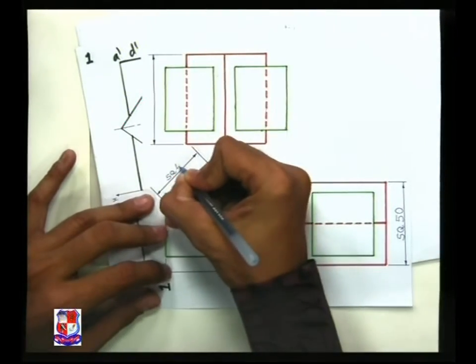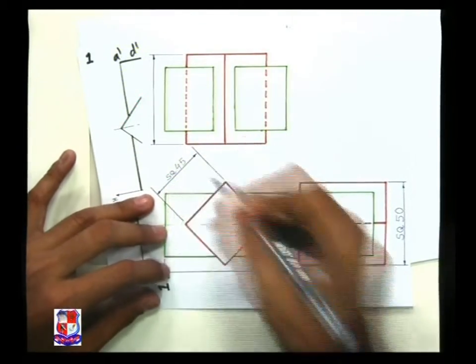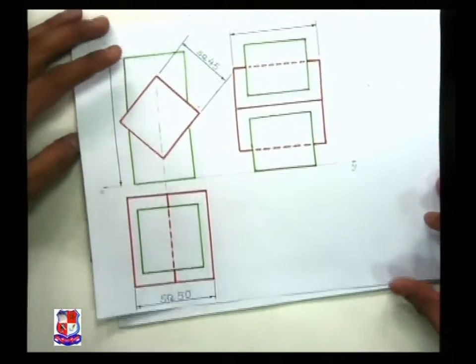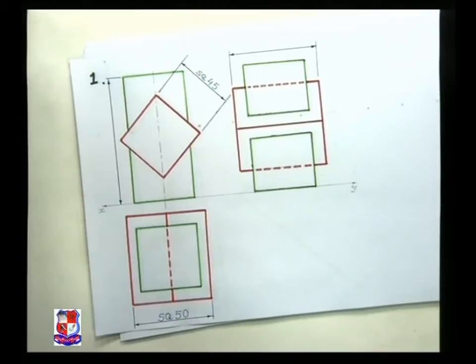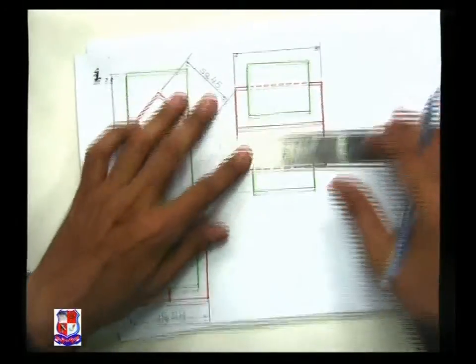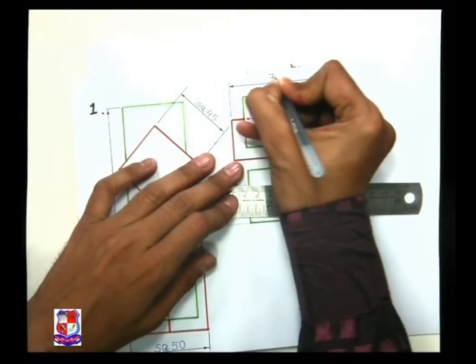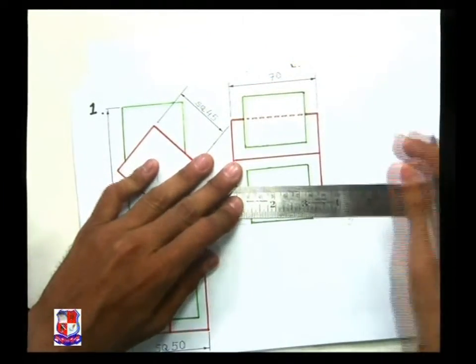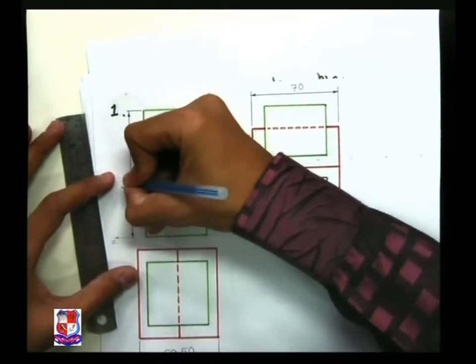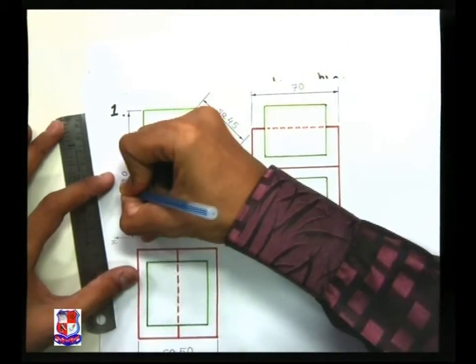So here it should be written like this, SQ 45. It means it's a square having side length 45 millimeter. Length is not given in this data, so we have assumed 70 millimeter as a length, so that should be written over here, 70 millimeter. Similarly this height is given as 100 millimeter, so that should be written over here, that is 100 millimeter.